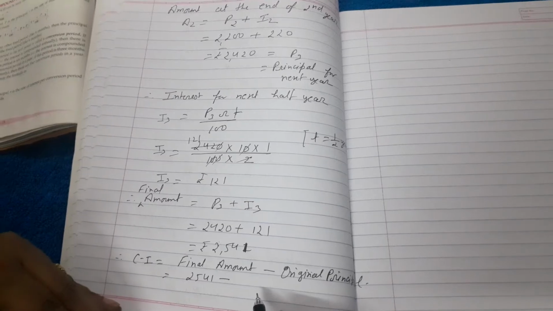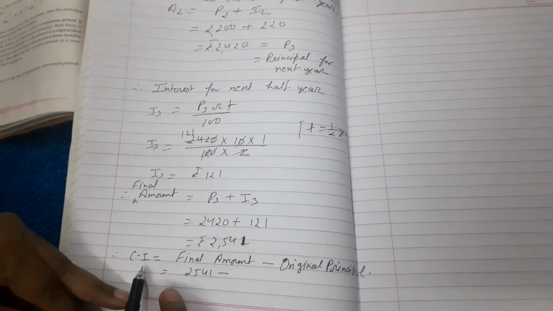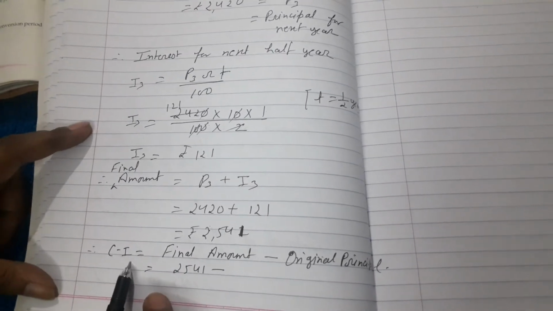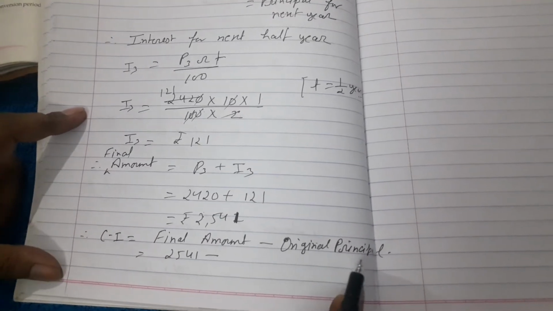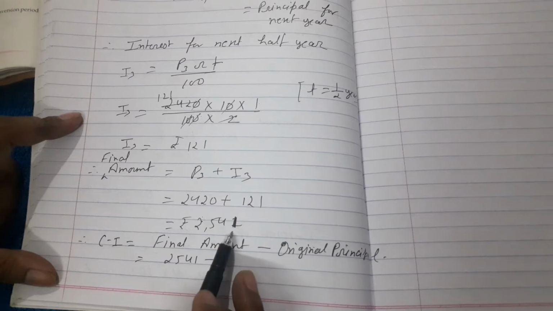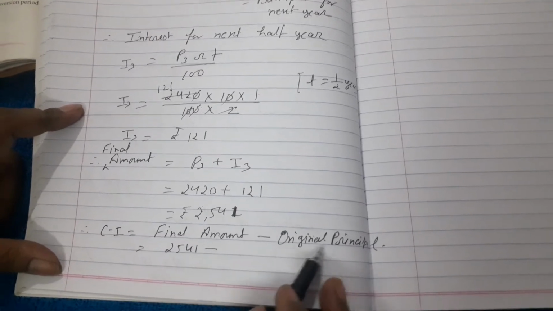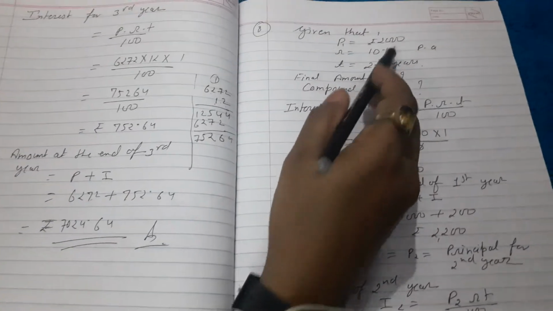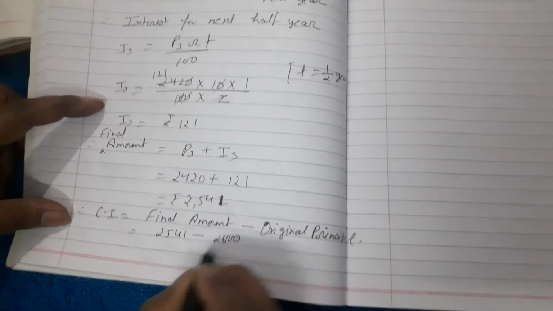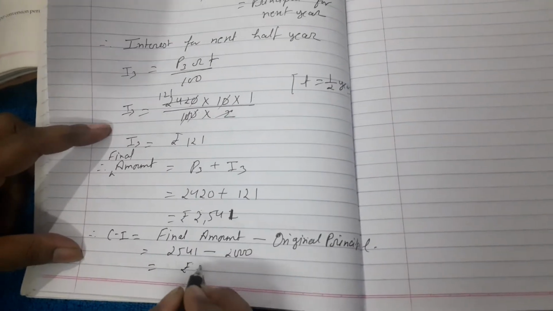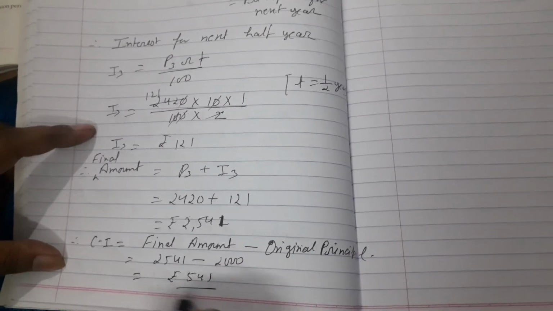Let me finish the answer first of all. So at the end we are going to find the compound interest. Compound interest will be final amount minus original principal, and this is the final amount, so we have written 2541. And what was the original principal? Let's see. Original principal was rupees 2000. So we will subtract to get the answer. So the answer was 541 rupees. This is the compound interest.